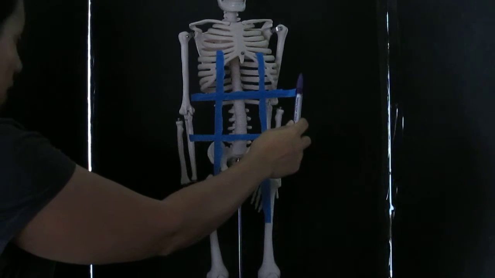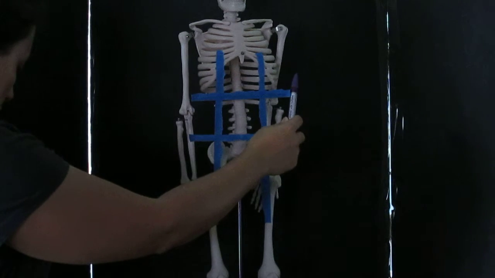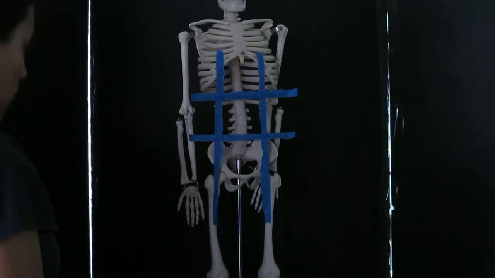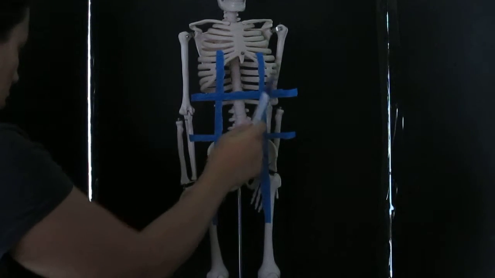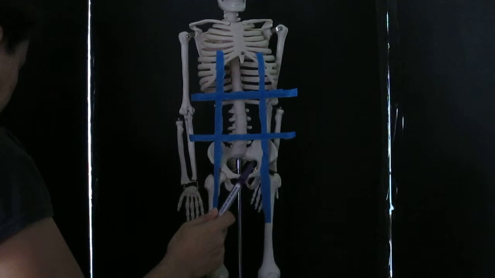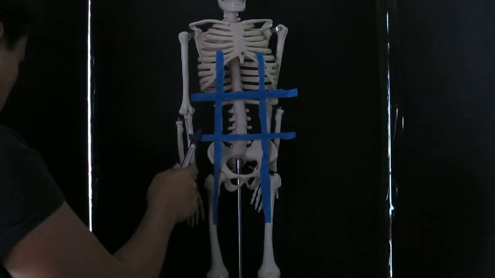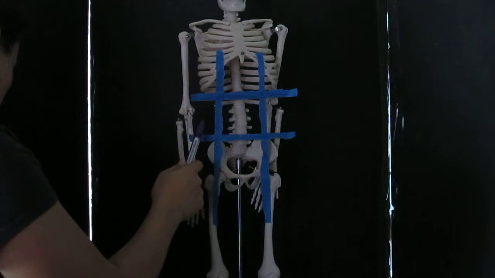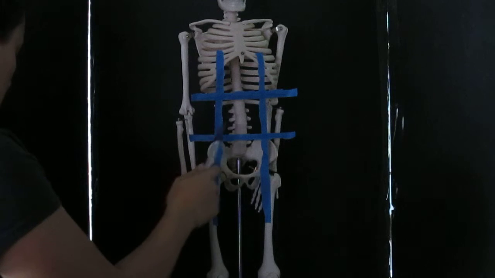Here would be the left hypochondriac. In this area you'd be able to find the diaphragm and the spleen here. Here you have the right lumbar. In this area, you would see the ascending colon and part of the large intestine.